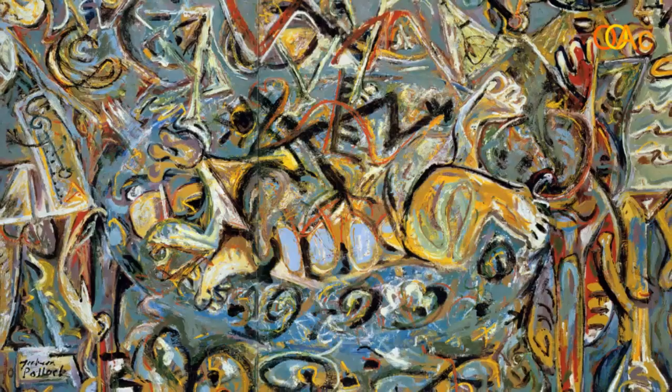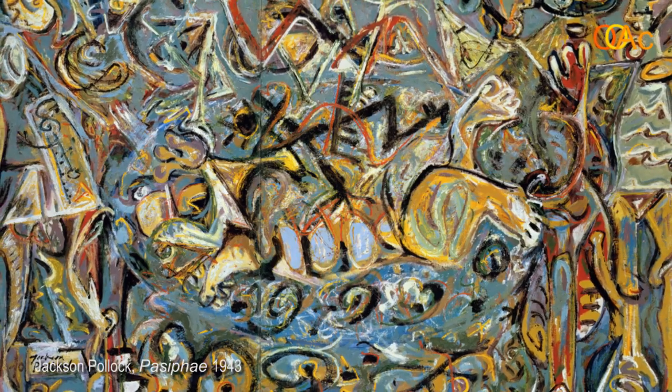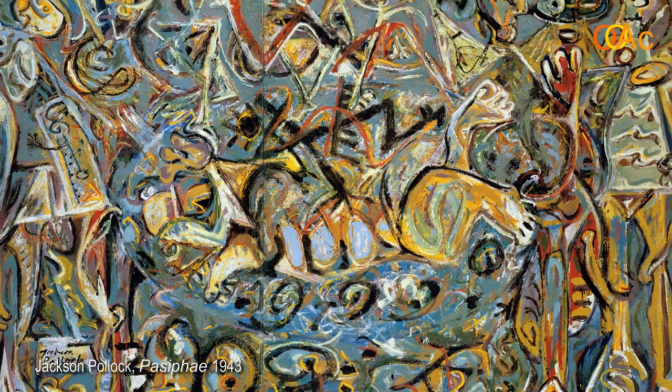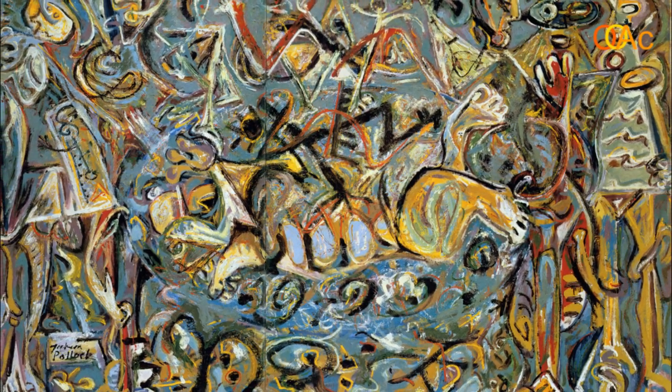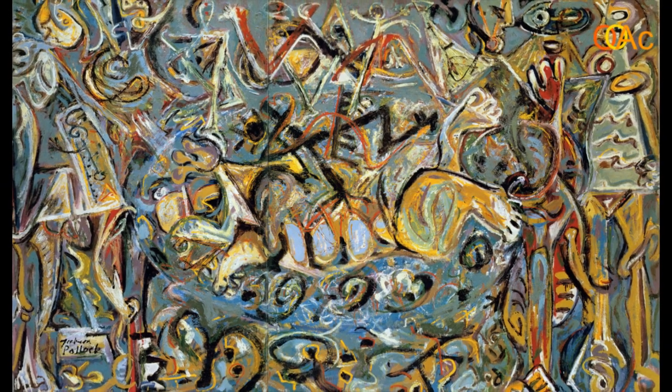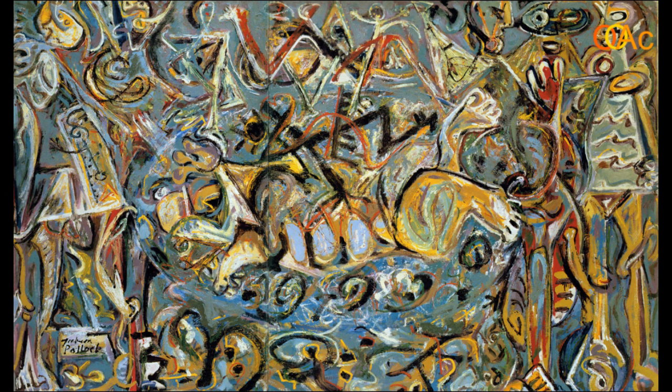And this 1943 painting is called Pasiphae now. It was originally entitled Moby Dick. Moby Dick is about the hunt for the great mythical Leviathan. And here it changes to Pasiphae, who is a female protagonist. She was the one who was associated with the famous Greek Minotaur.